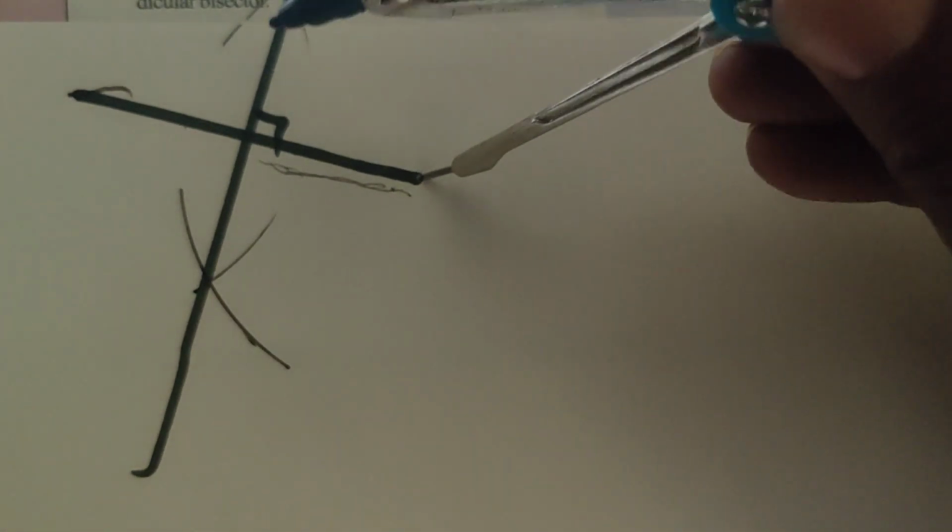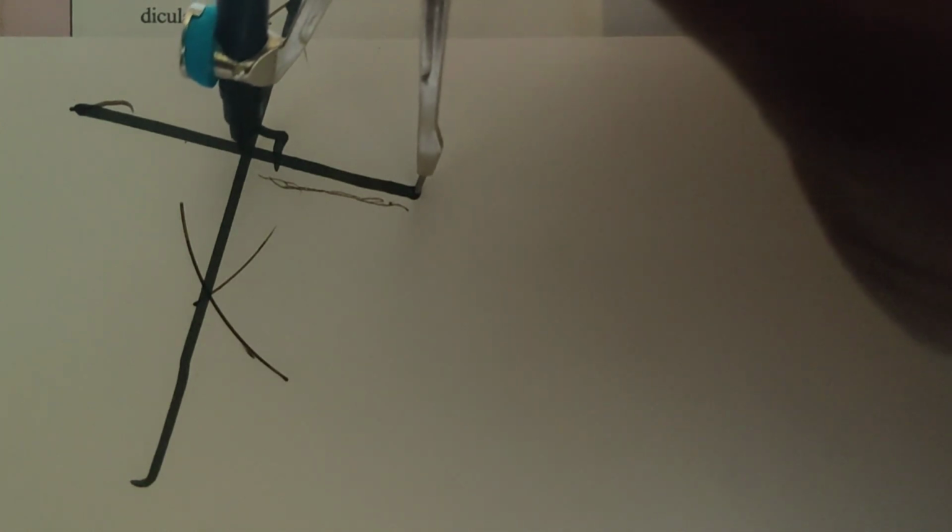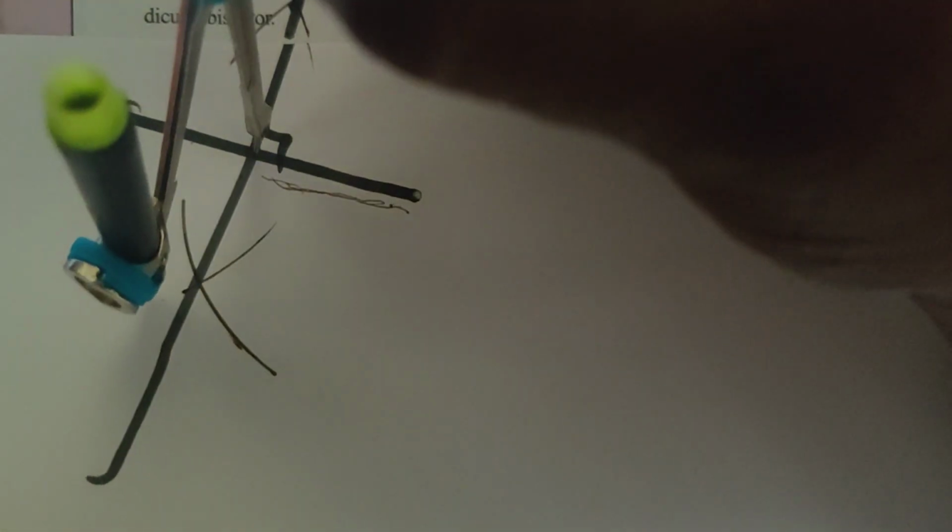Then how do you prepare a square of 3.75 centimeter side? First of all, you take this 3.75 centimeter side, and now we mark one point here using this length, that is 3.75.